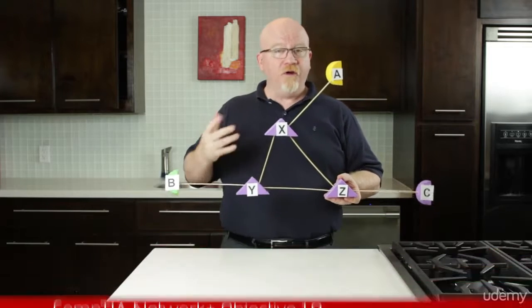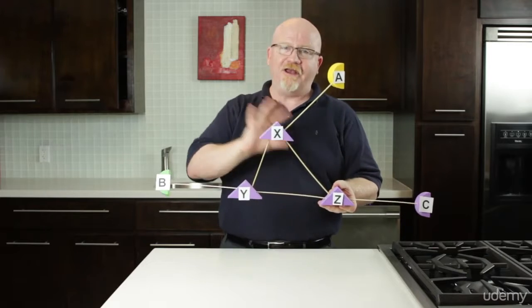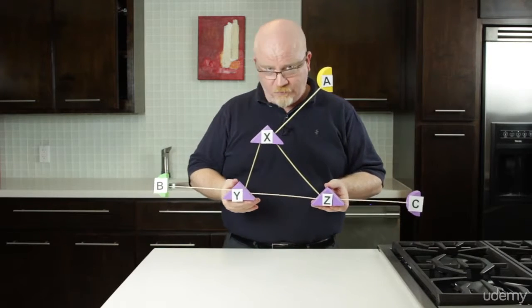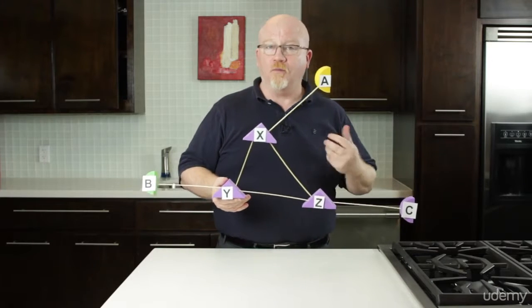Number one, RIP is an interior gateway protocol, okay? So you're not going to be using it to connect autonomous systems. And secondly, it's a distance vector protocol. Now, what I want to talk about is the first version of RIP, or RIP 1.